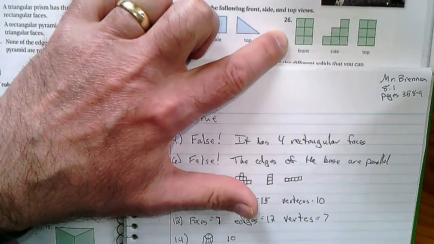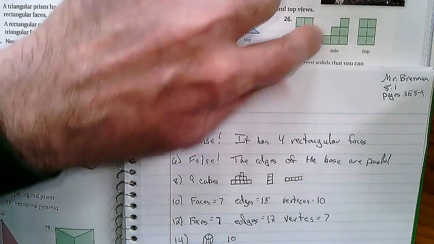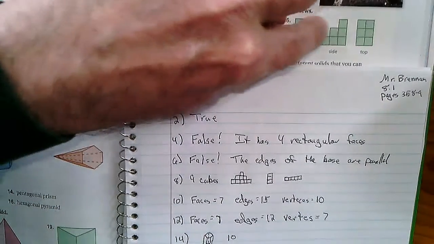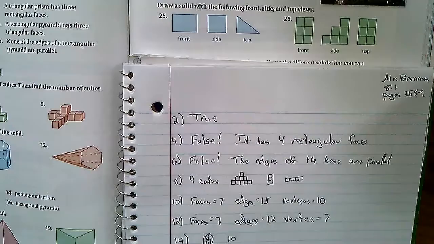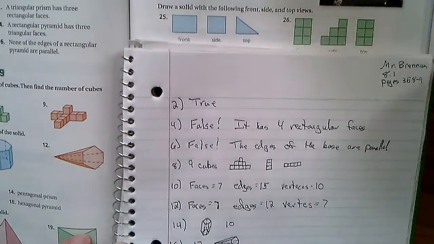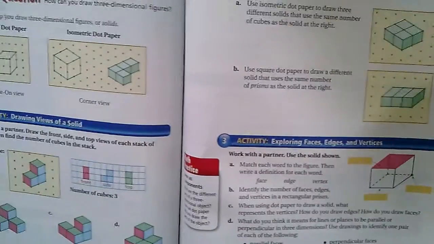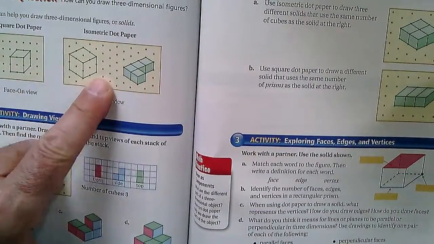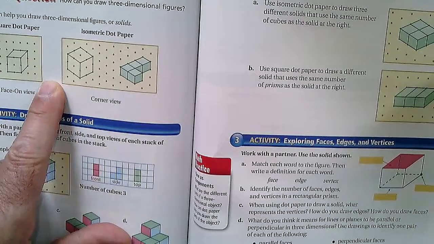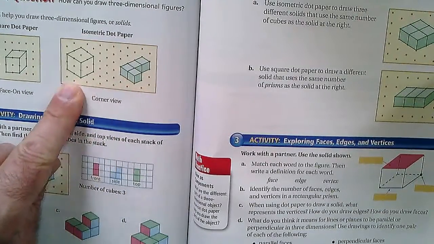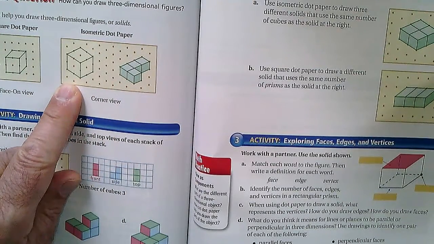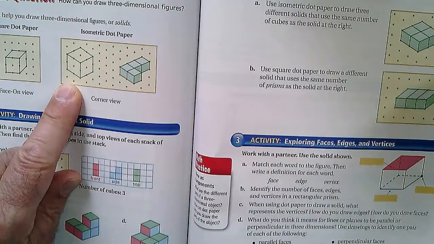So I'm going to draw number 26. You see what it looks like from the front, from the side. Oh, this could be a big block until we see the side view, and from the top. I know a lot of kids are just skipping around, but if you want to spend some time, especially if you have access to isometric dot paper, you can just find that on the internet and print it out your own self.